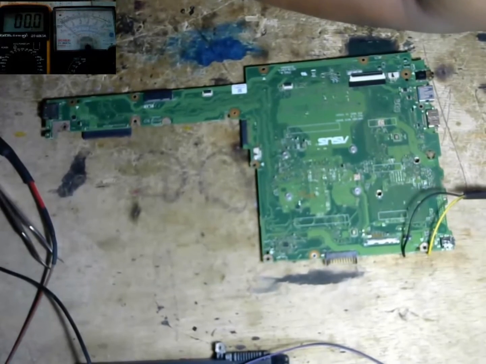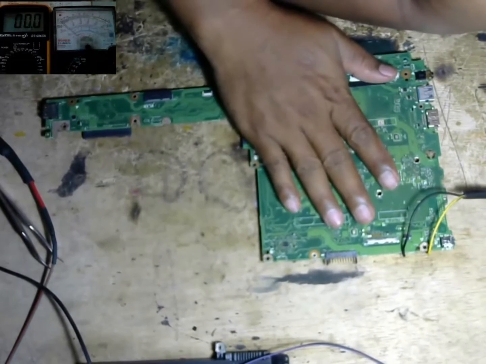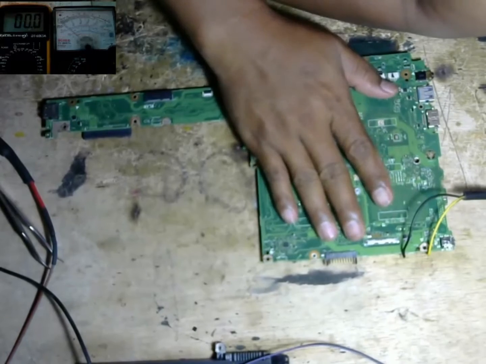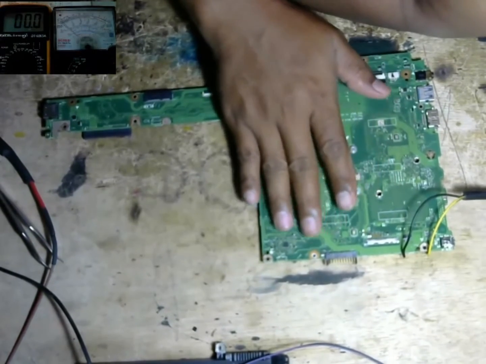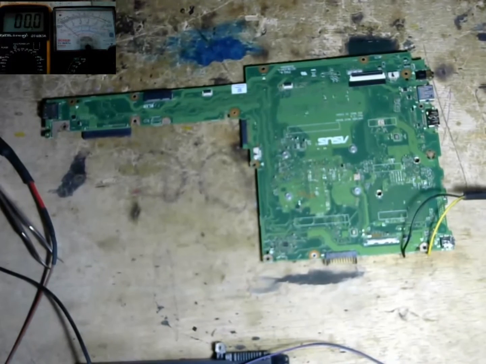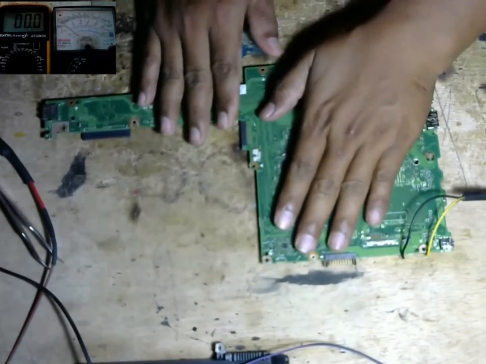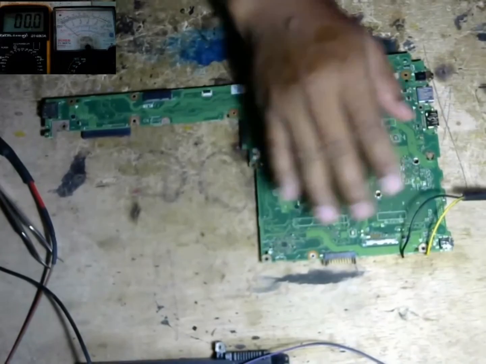Wait until the temperature gets down before we try to test this motherboard. Okay, let's try it.